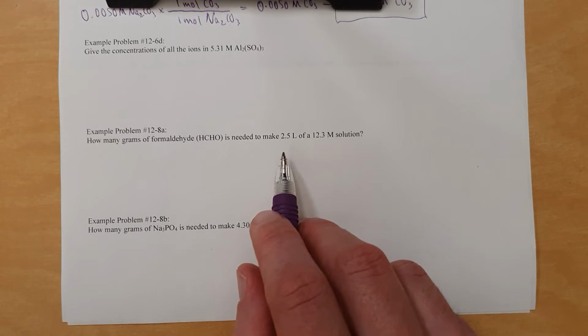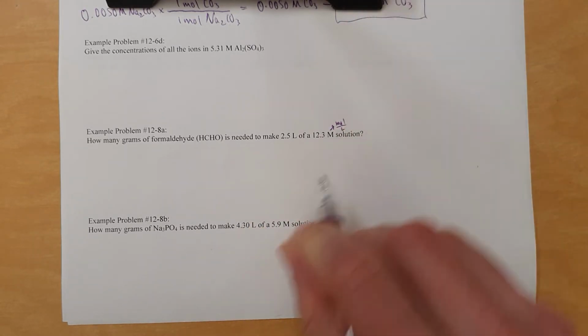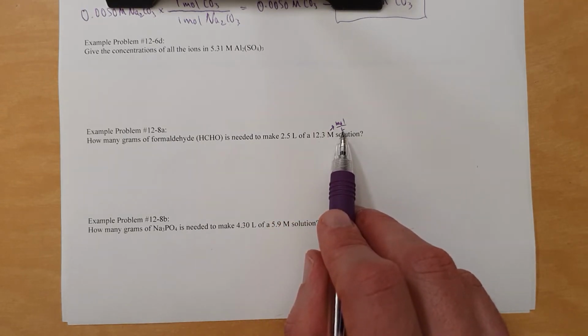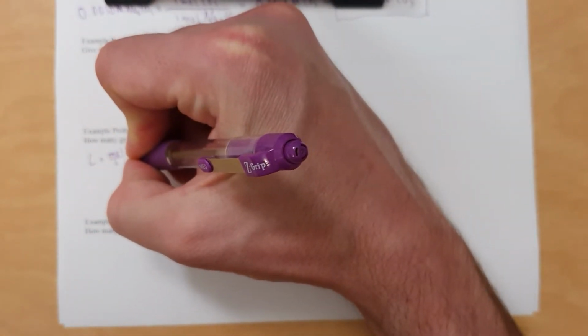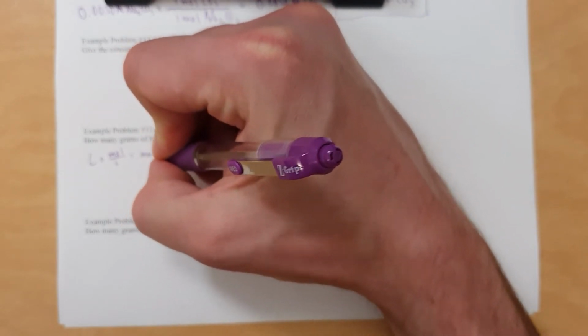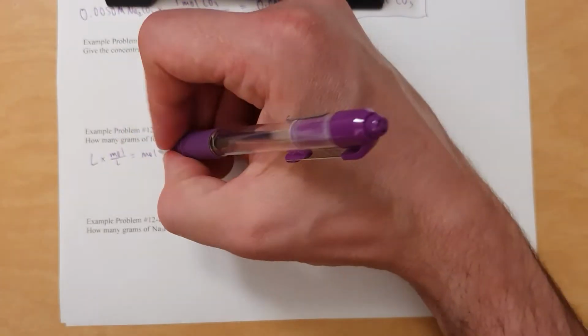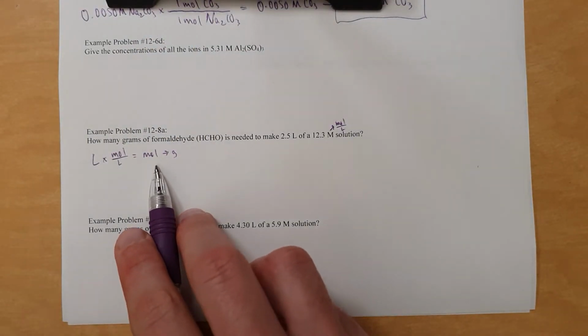So here's the thing. Molarity is moles per liter. So if we take liters times moles per liter, liter cancels liter to just give moles. Look, liter times mole per liter cancels to give moles. And then you can use the molar mass to take your number of moles and convert to grams by using the molar mass. So that's our strategy.